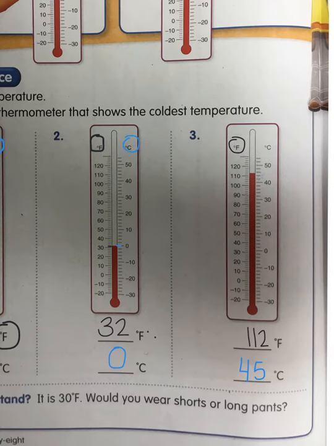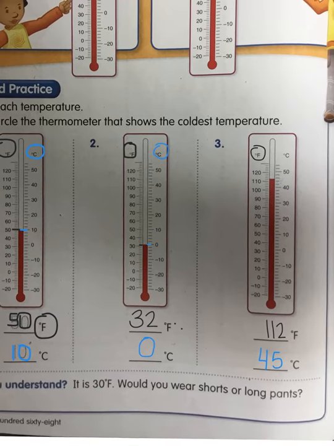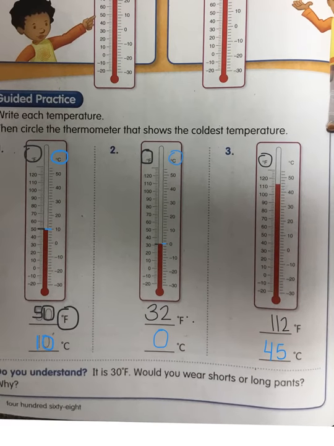Okay, we've done the first part. There was a second part to this. It said circle the thermometer that shows the coldest temperature. Remember, the lower it is, the colder it is. So which one has the lowest red mark? 1, 2, or 3? That's right, 2. So go ahead and circle number 2's thermometer.